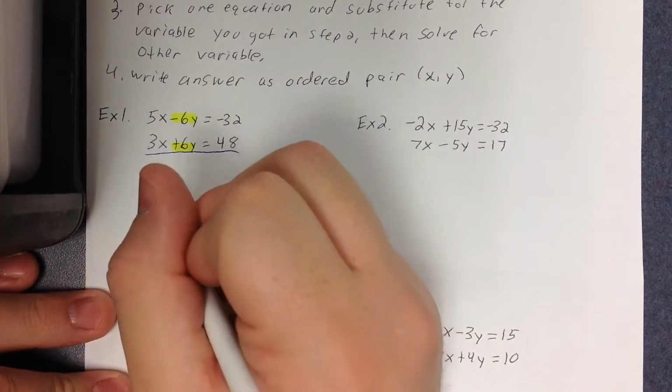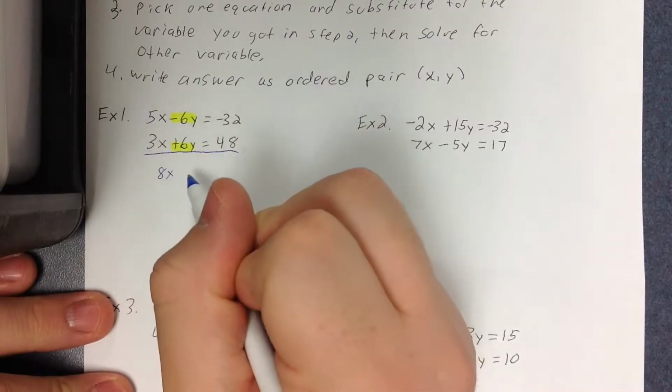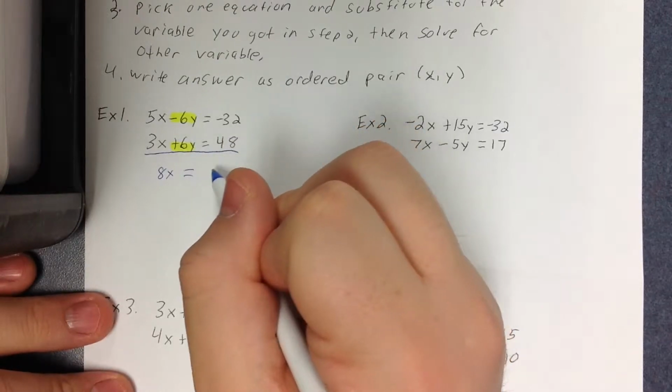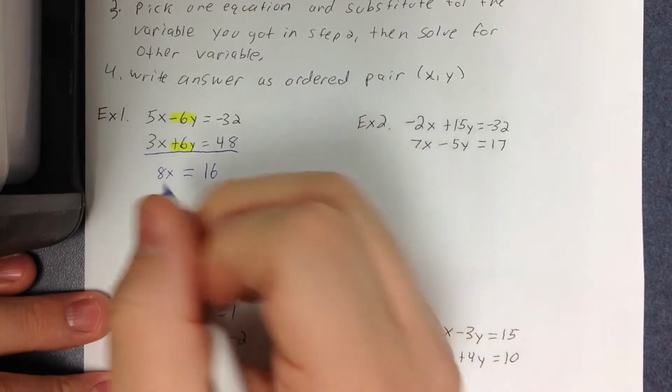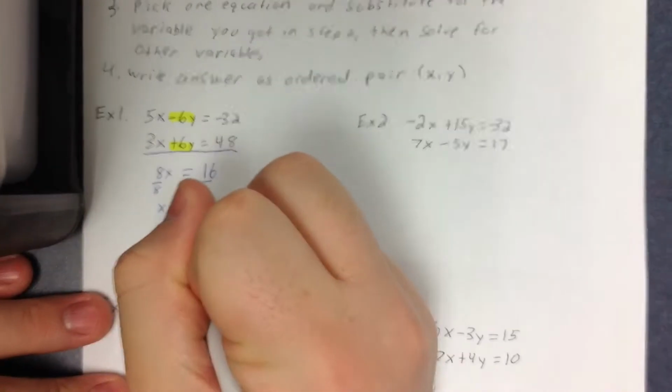So 5x and 3x is 8x. Negative 6y and positive 6y cancel. Negative 32 and positive 48 is positive 16. Then I divide by 8 and I get x equals 2.